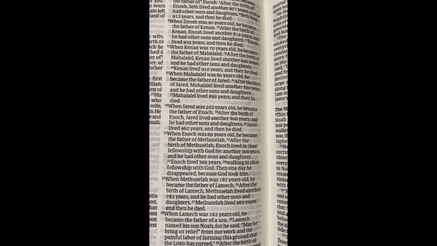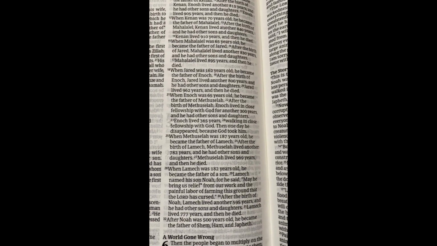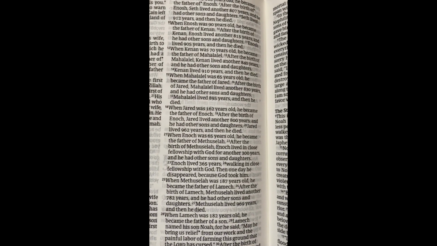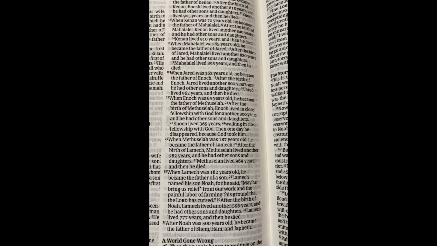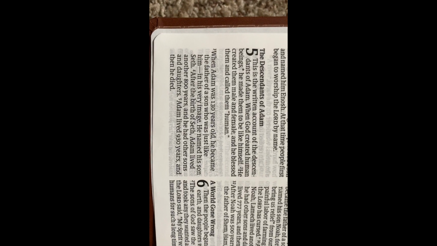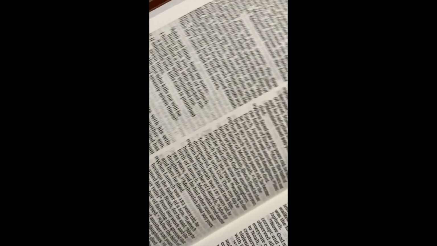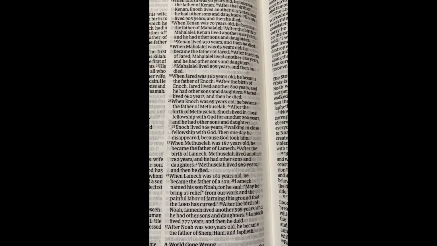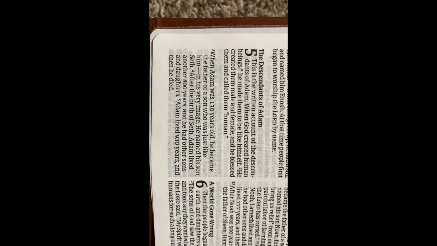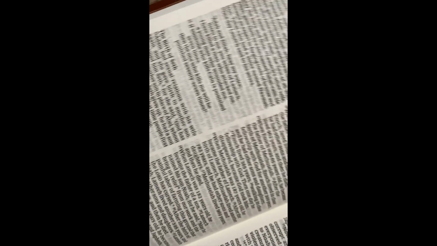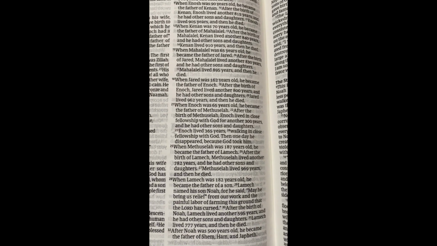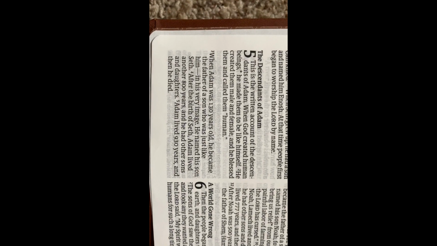When Enoch was 65 years old, he became the father of Methuselah. Sorry guys, I will type their names in the video here. After the birth of Methuselah, Enoch lived in close fellowship with God, which is my goal for you, for another 300 years, and he had other sons and daughters. Enoch lived 365 years walking in close fellowship with God.